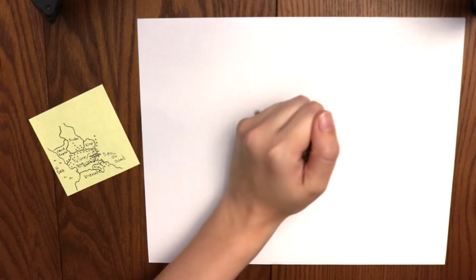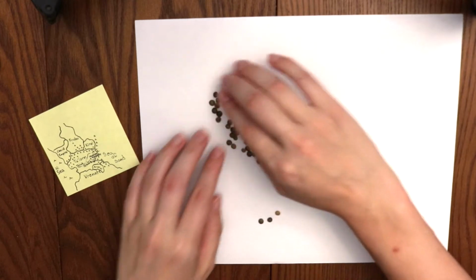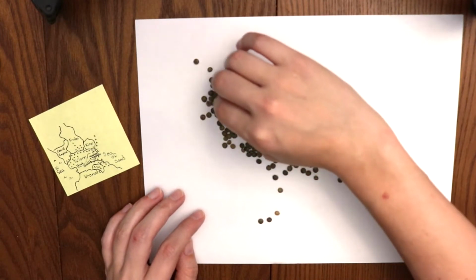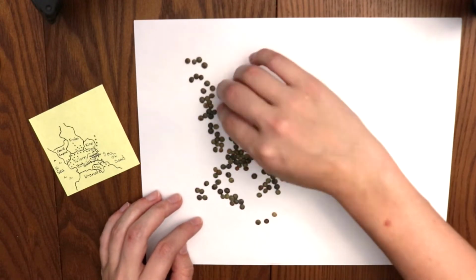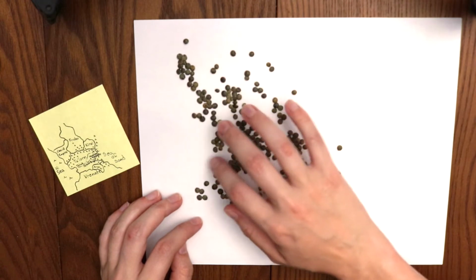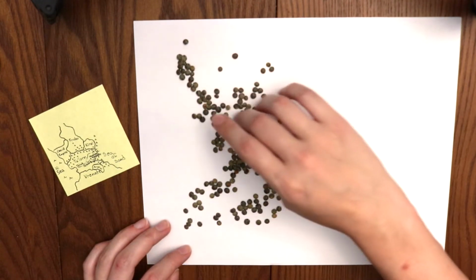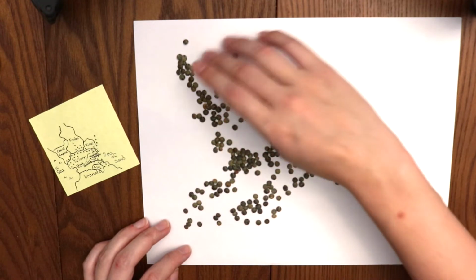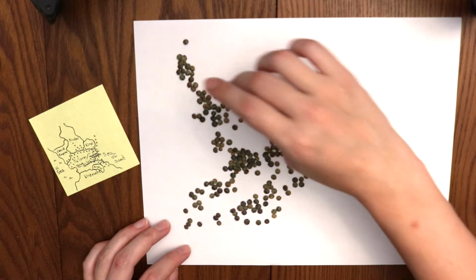Oh, these lentils are going everywhere. Whee! So there are the lentils. Gonna move them around, doing kind of like that. And I liked this idea because every time I started trying to sketch out where things were, so yeah, now I'm kind of moving on to doing some mountain ranges.